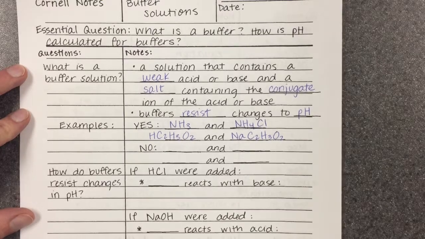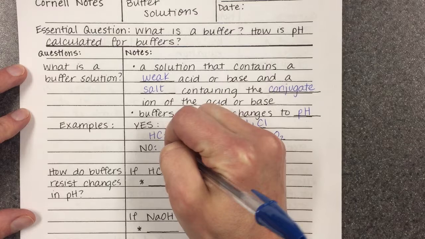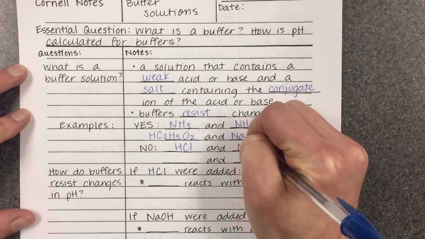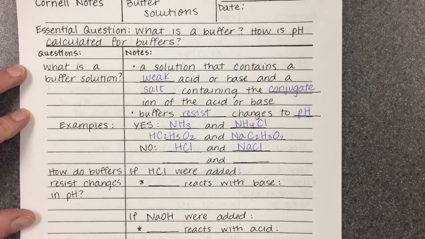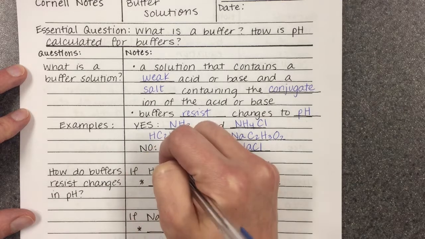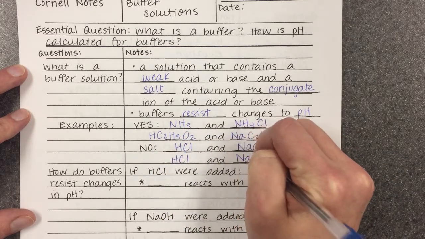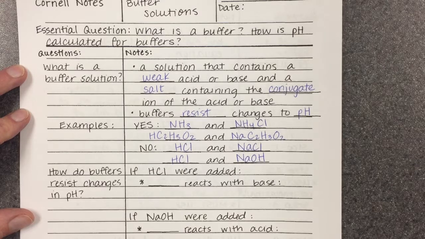Some things that would not be considered buffer systems: if I have a strong acid like HCl and its salt, that's not it, okay? If I have something like hydrochloric acid, which again is strong, and sodium hydroxide, that's not necessarily going to be a buffer solution. They probably react and form water, and then one of them would be in excess.